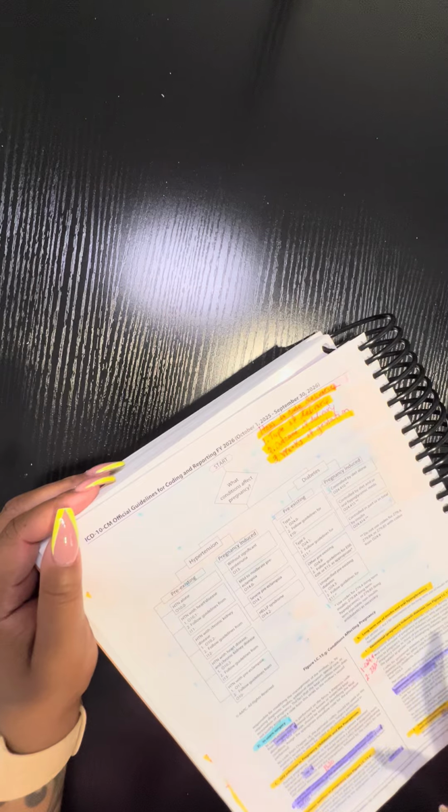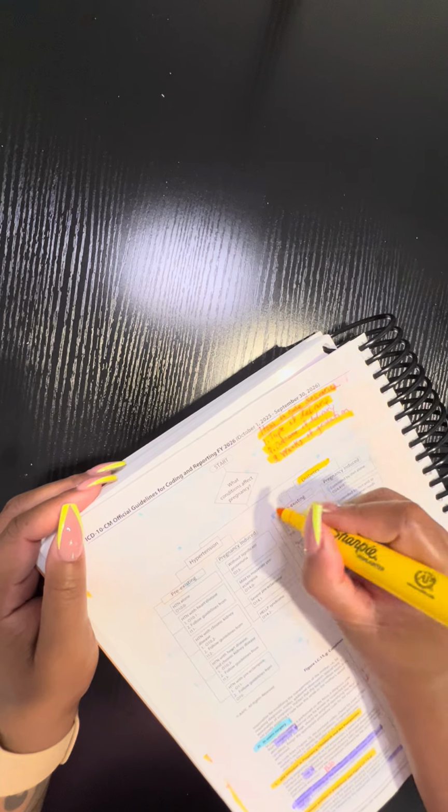And then on here, because this graph is kind of so detailed, we want to be sure. So we're going to do diabetes, and we're going to do pre-existing. And then this side here is going to be pregnancy induced. Let's do that.